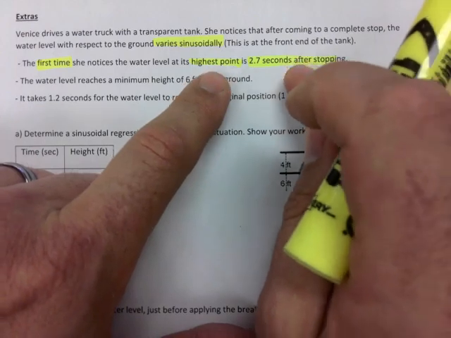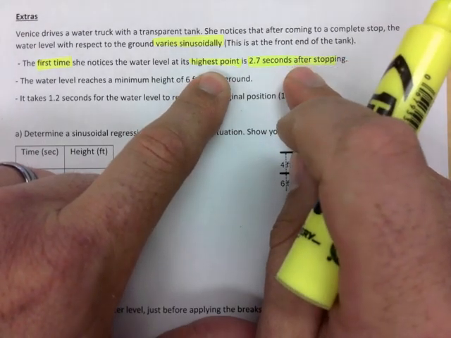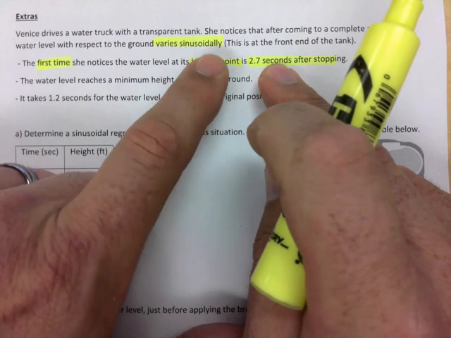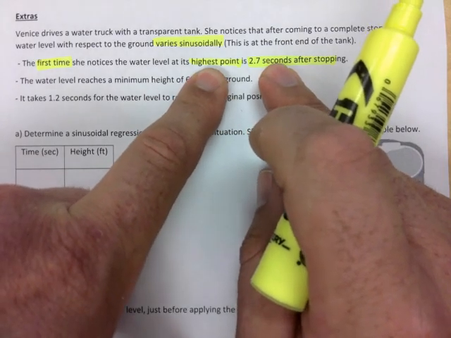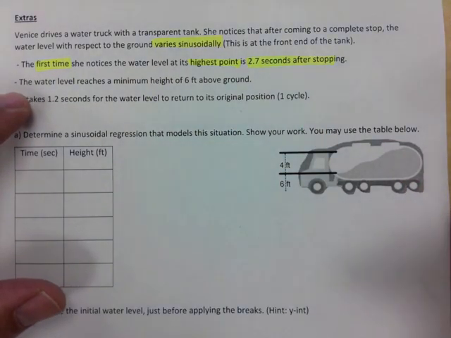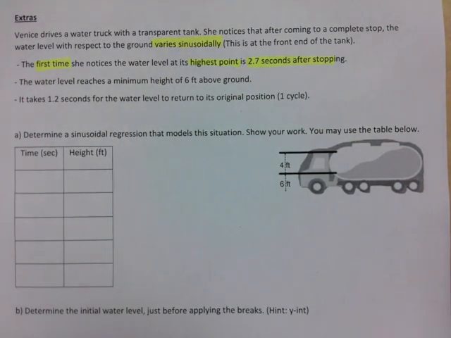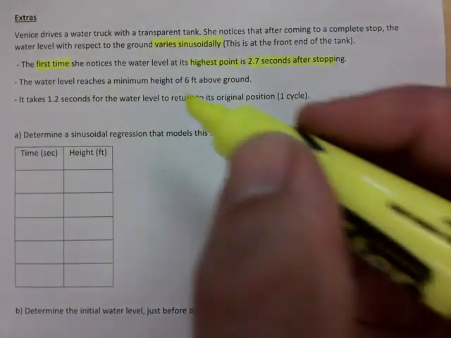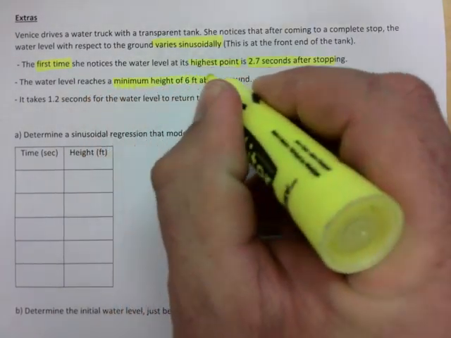That is a clue. Those go together. So the time of 2.7 goes together with the highest point, which we will find out in a bit. Then we're told that the water level reaches a minimum height of 6 feet above ground. That is another clue.